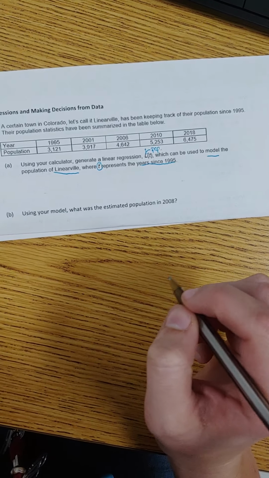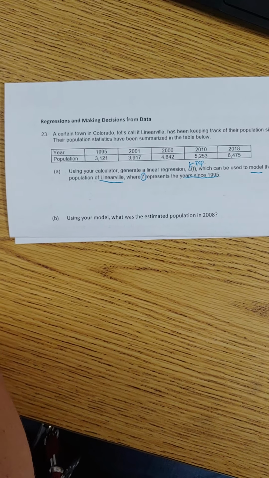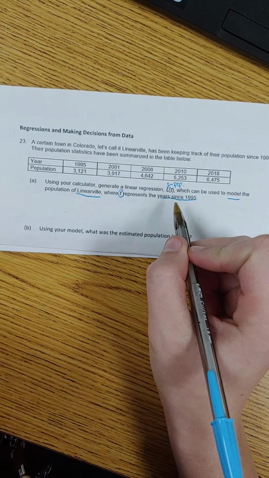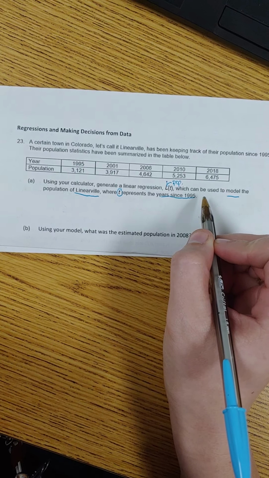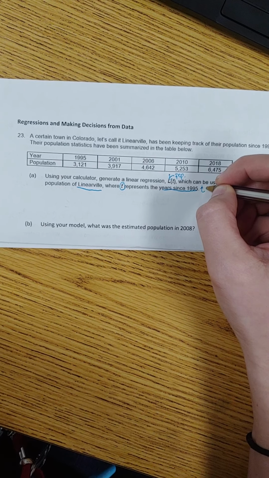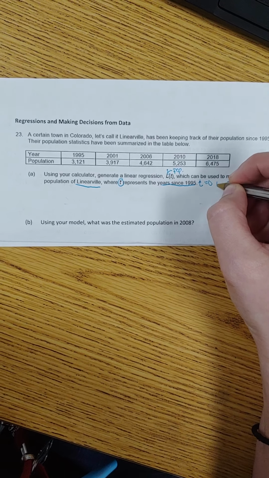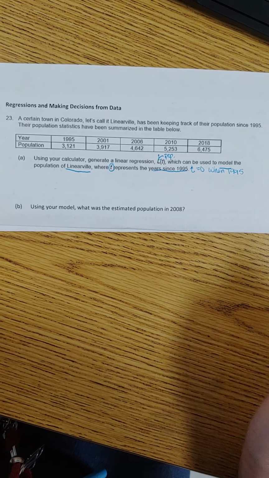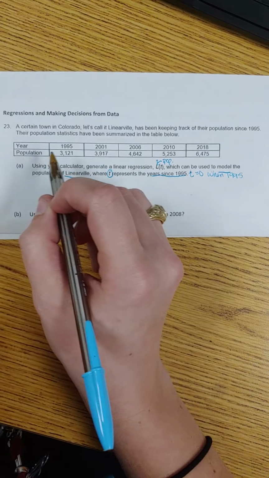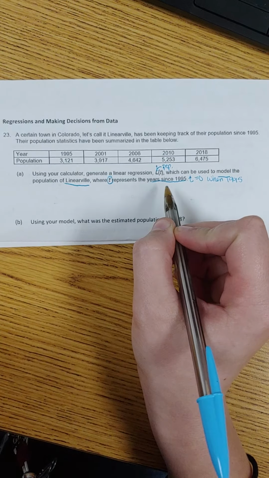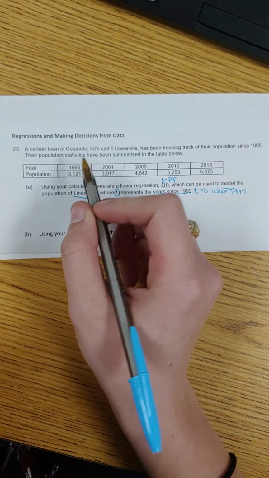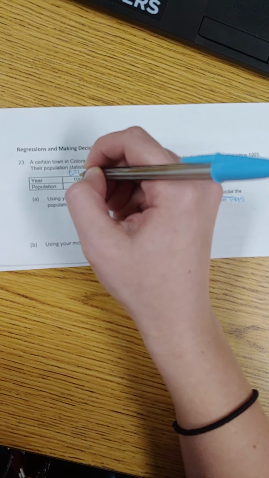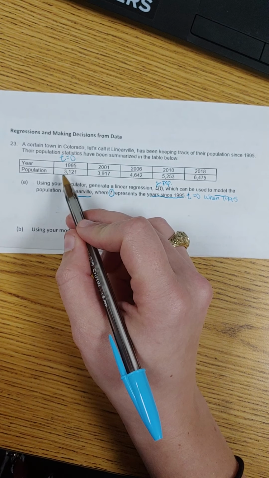Okay, that's really tricky. t is not necessarily the number of years, but it's specifically the years since 1995. So really, t is 0 when it's 1995, because it hasn't been any years since 1995. So looking at my table, they don't want t to be 1995. Years since 1995, that's going to make this t equal 0.